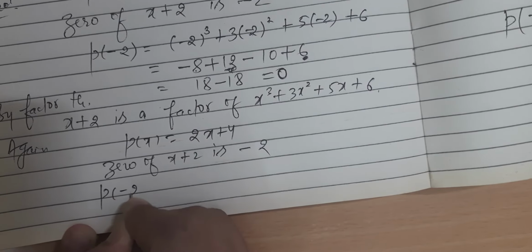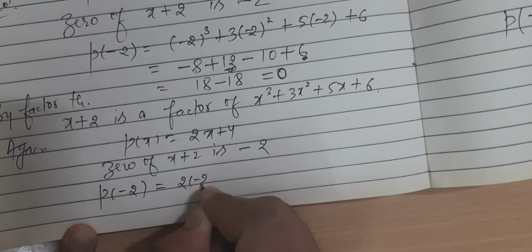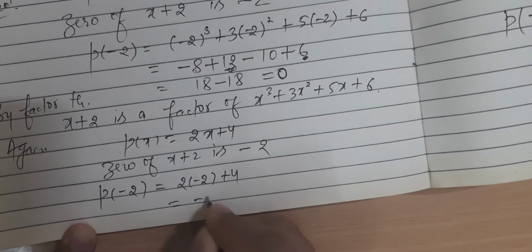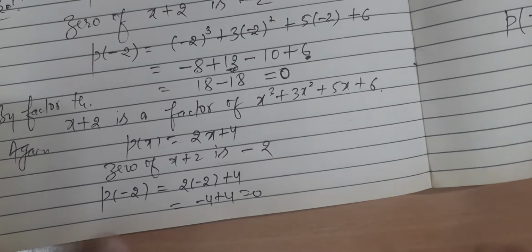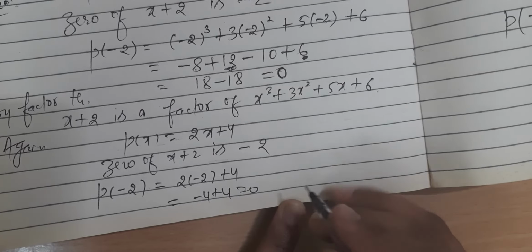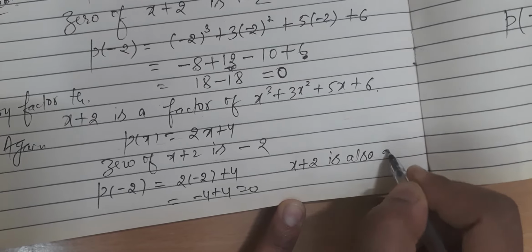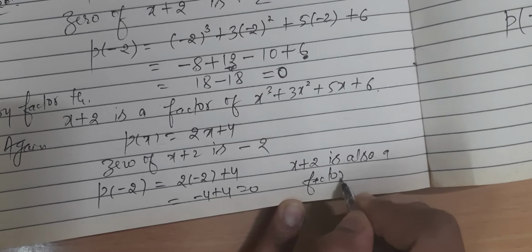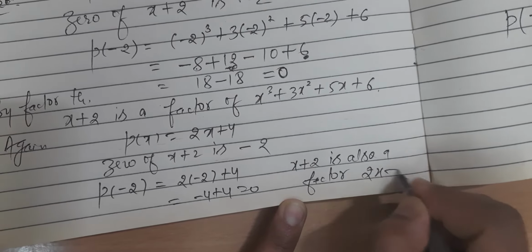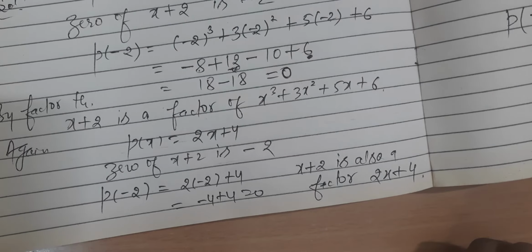So p of minus 2 is 2 multiplied by minus 2 plus 4, which means minus 4 plus 4, which is 0. See, again we are getting 0. It means x plus 2 is also a factor of 2x plus 4.